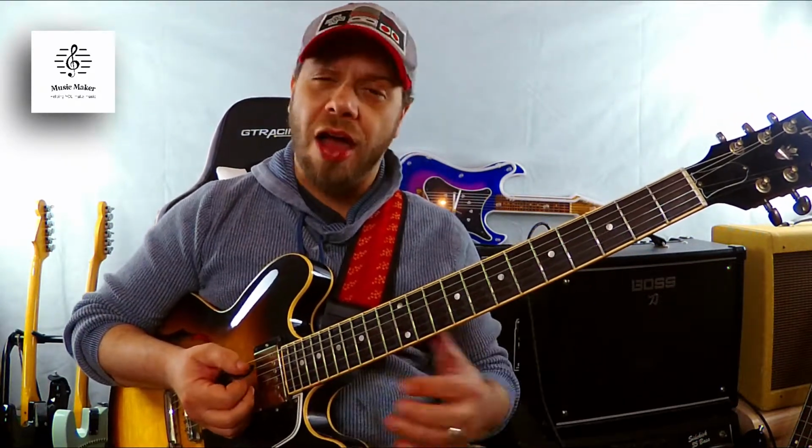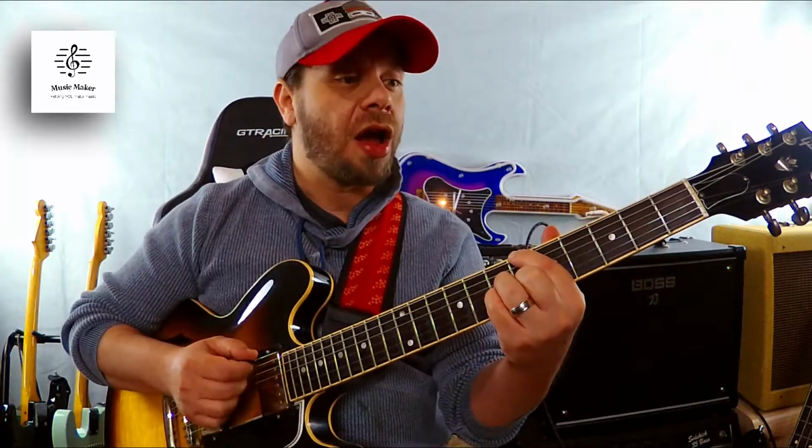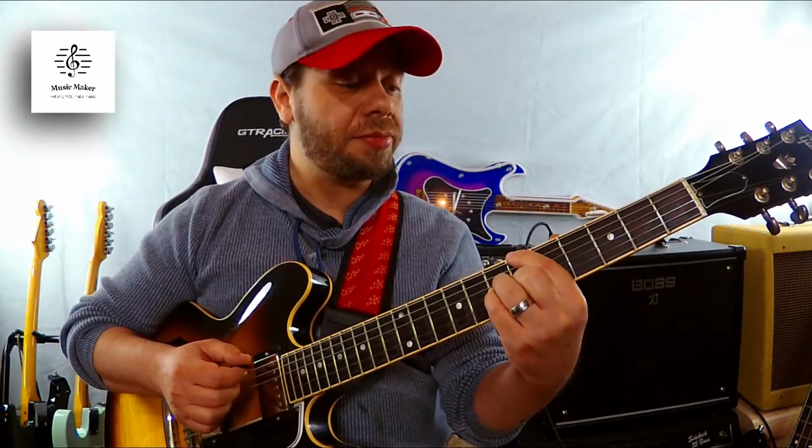That works because it's mode mixture. It's borrowing, I think, overall from D minor. This chord is your 6th chord, flat 6 in, say, natural minor, or you could say harmonic minor. That would be your flat 6.